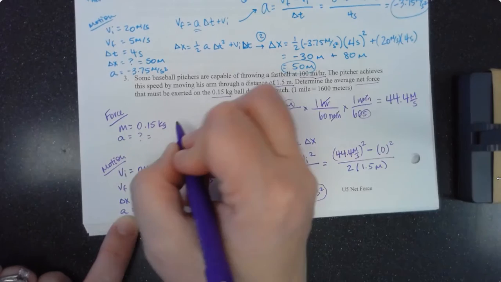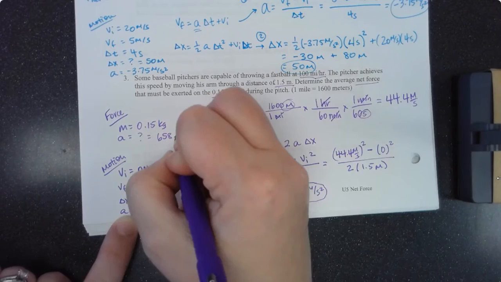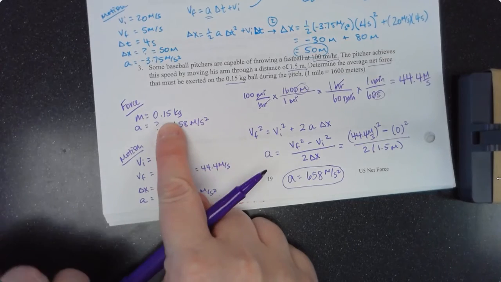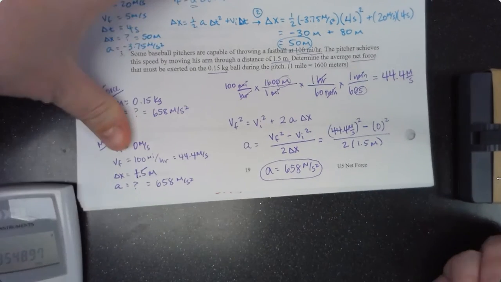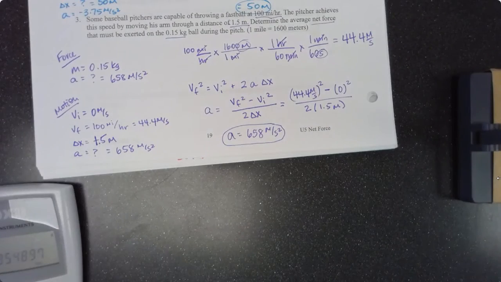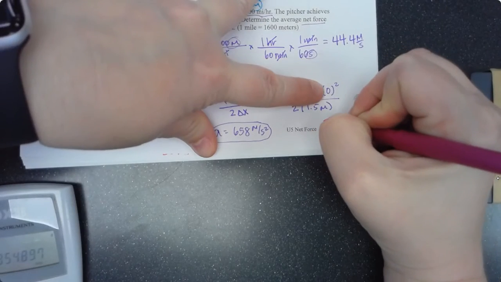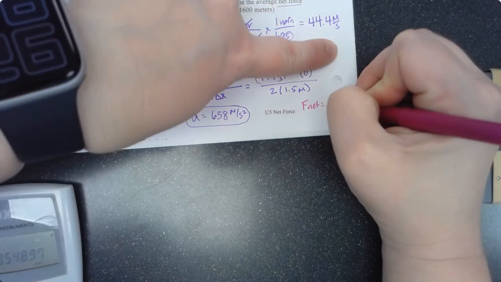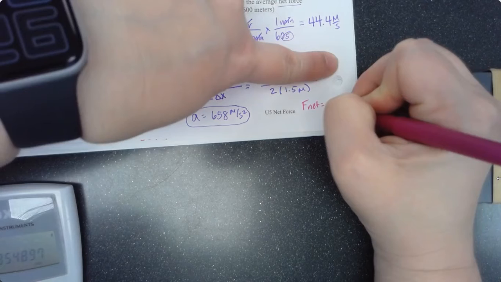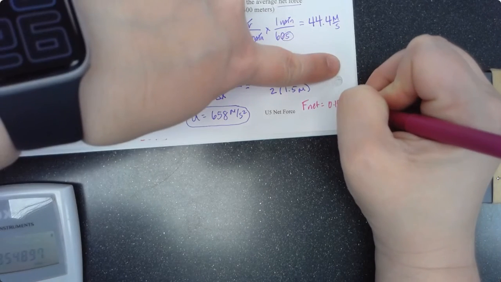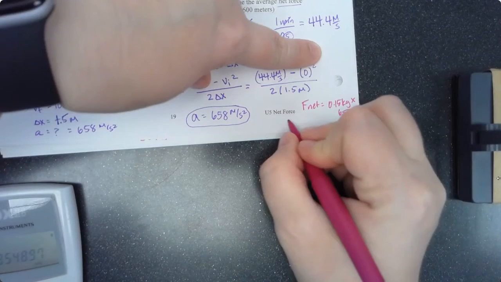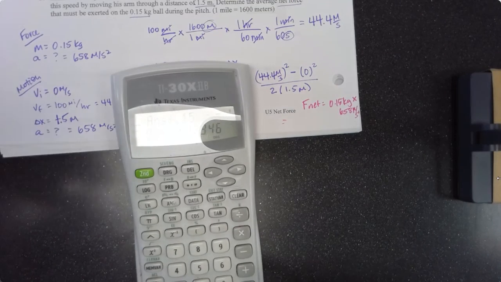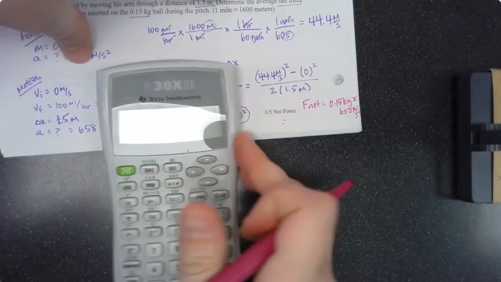Now that I know that information, I can calculate my force. What I'm going to do is take that acceleration and multiply it times the mass. I'm out of space here on my paper. So my net force is equal to 0.15 kilograms times 650. Sorry that that's messed up like that down there, guys. When I multiply those two things together, what I get is 98.8 newtons.